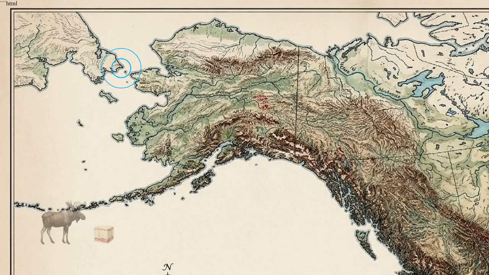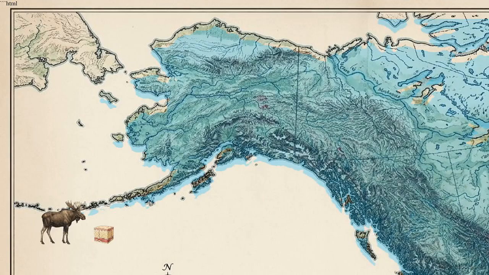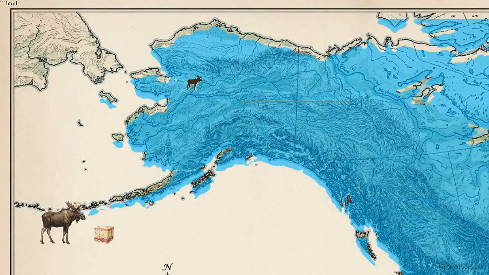This map shows the evolutionary range of Alces alces, the moose. They are a circumpolar species that crossed the Bering Strait into North America roughly 14,000 years ago, establishing a massive footprint across the dense, cold boreal forests of Alaska and Canada.